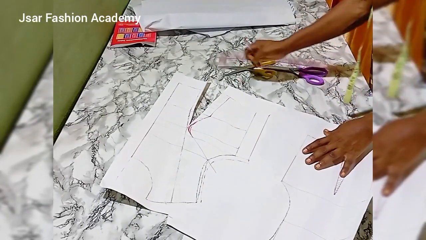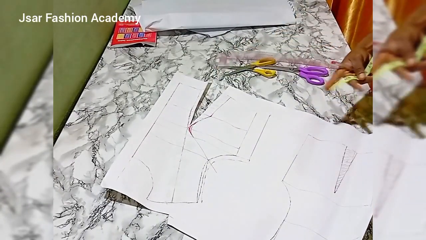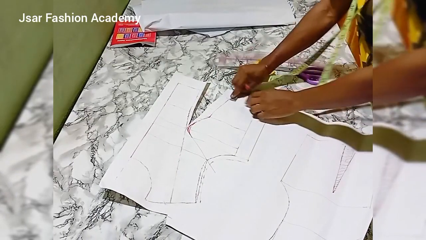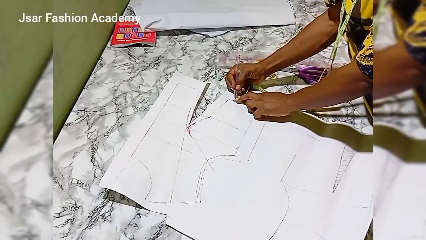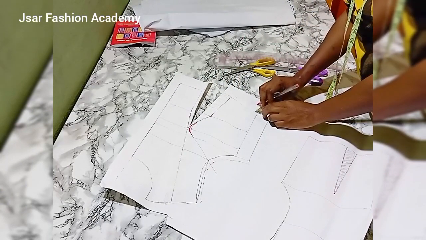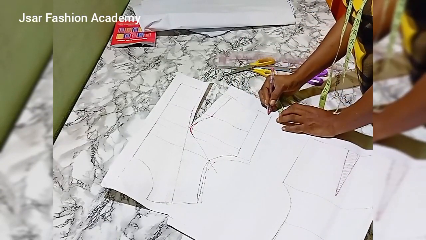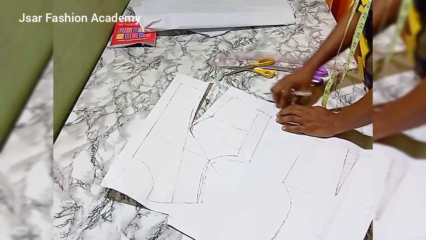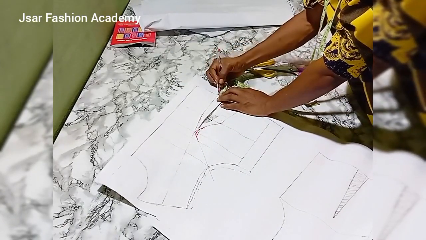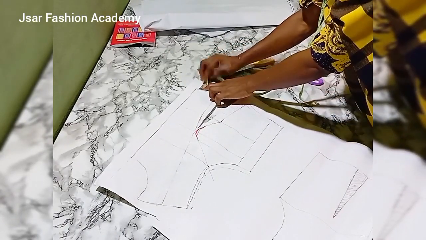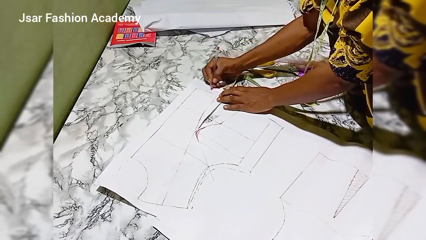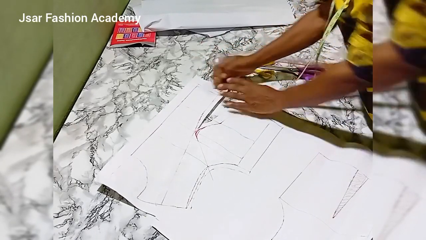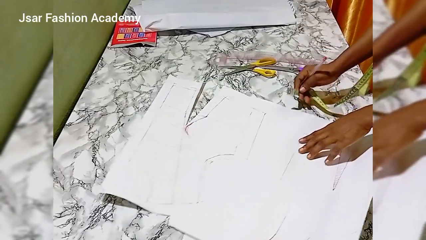Now what we need to do is add your seam allowance, because there is enough allowance on my paper, so I can go ahead and add my seam. I'm adding half-inch seam allowance to the waistline. So add your half-inch seam allowance to the waistline, and I added 1.5 to the side seam, and I added half-inch seam allowance to the armhole.